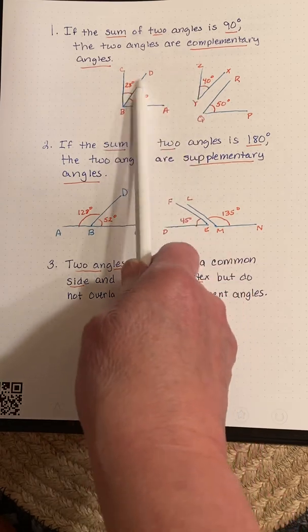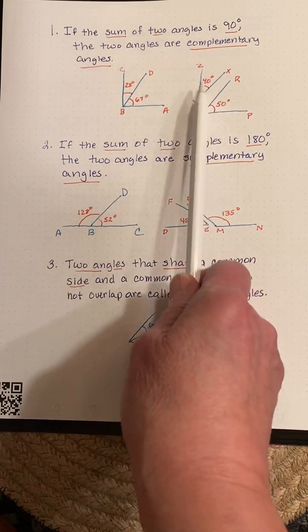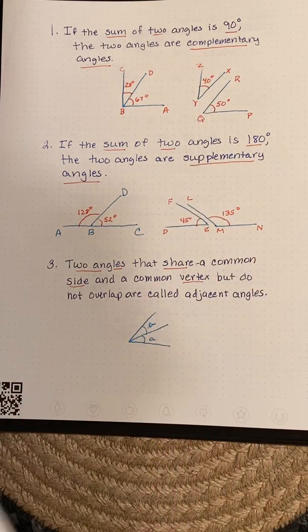However, they don't always have to be that tight. They can be separate from each other. And if the measurements are totaling 90, then those two particular angles, even though they don't share a side, are said to be complementary. Continuing, number 2, if the sum of two angles is 180, the two angles are supplementary.